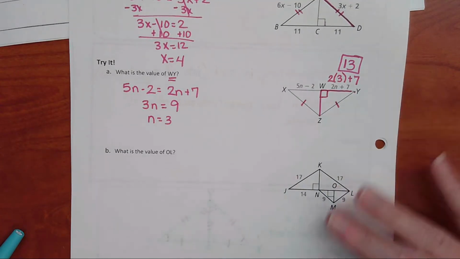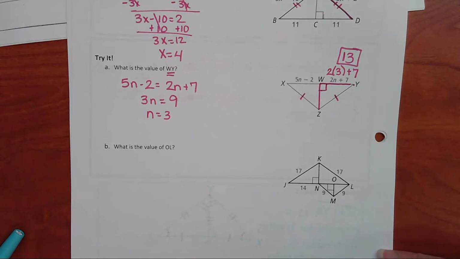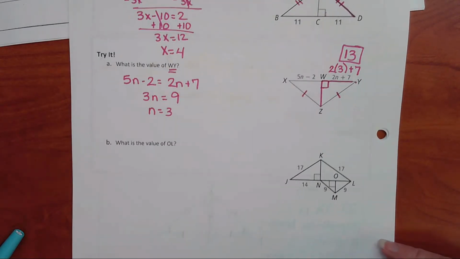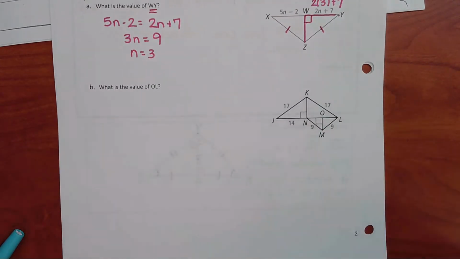Hopefully you're looking at this and thinking, okay, I can handle this. This is a good Friday thing for me. All right, last example. I kind of really like this one.